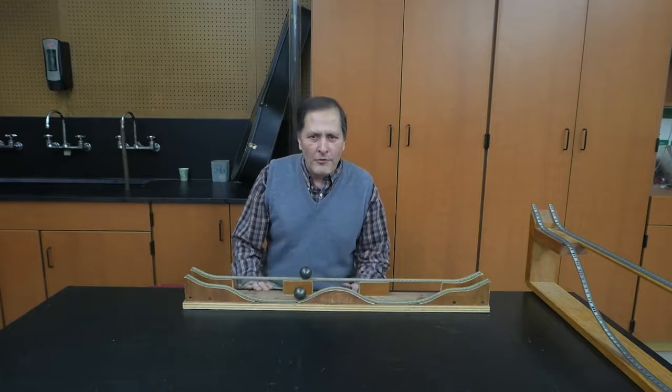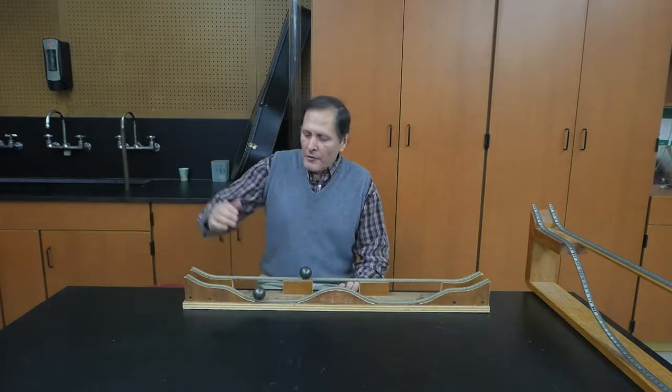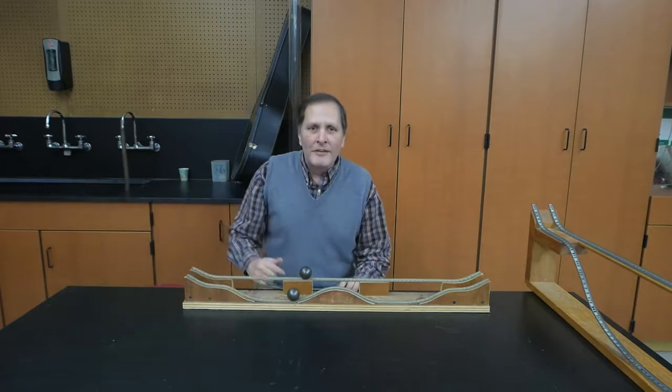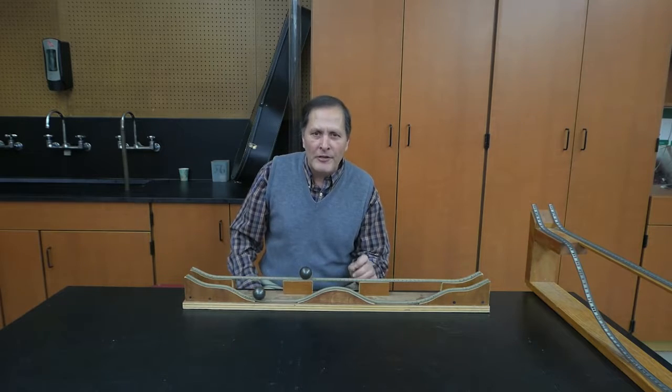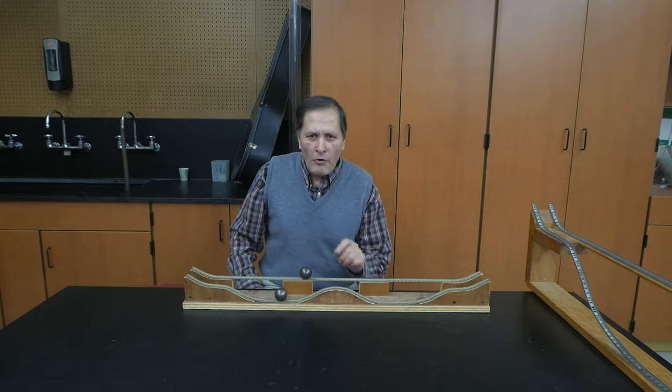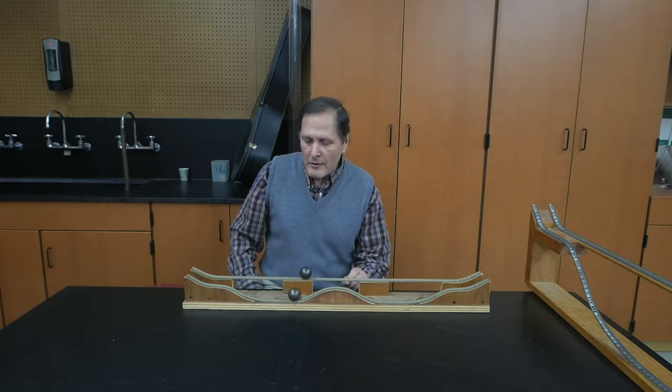Now we could try this with the other tracks and we'd still find the same results. The track that lowers the ball to a lower level is simply changing more of its potential energy into kinetic, so it's going to take a longer amount of time to get rid of that extra energy through friction.